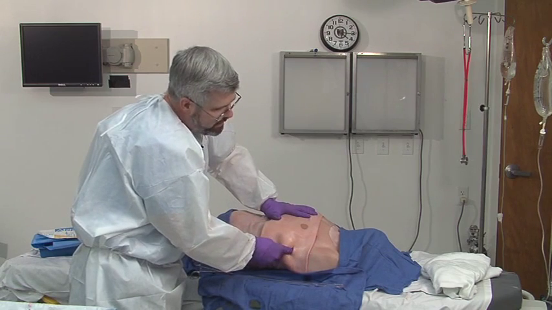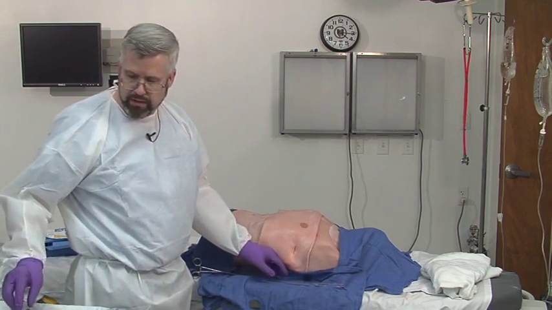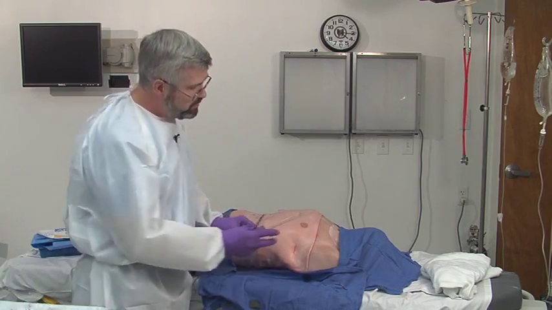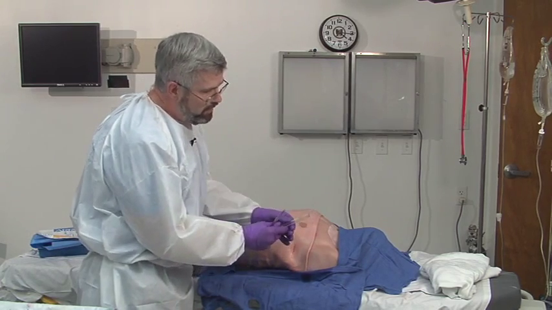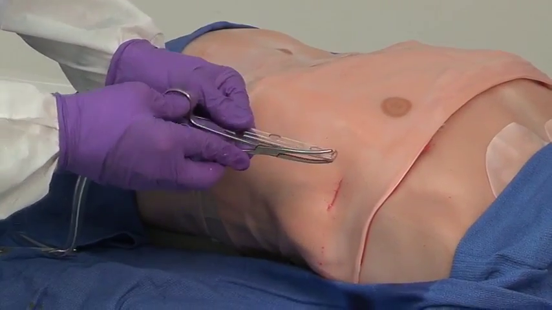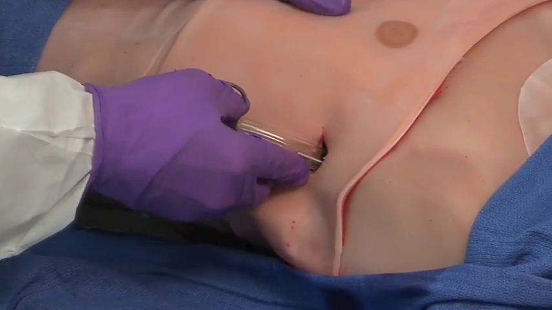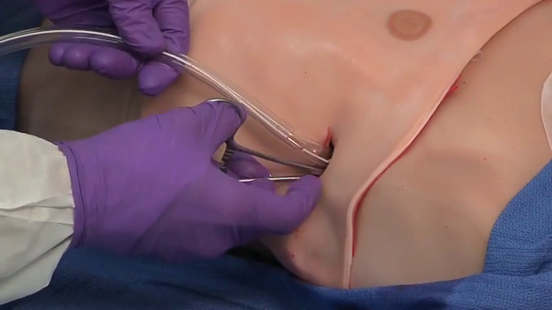And now the next step is to actually insert the chest tube. There's a couple of different ways of doing that. You can actually try to put the tube in directly, but I think many people find it convenient to take your clamp, put it on the end of the chest tube, and then try to follow this track right back into the chest the same way you went before. You can see I'm going into the chest.